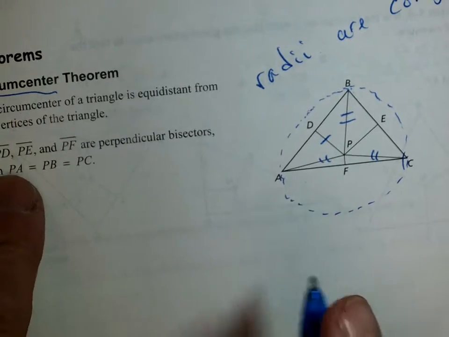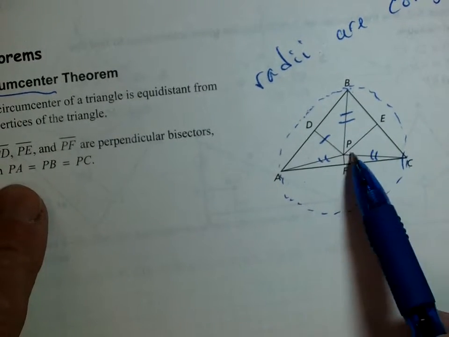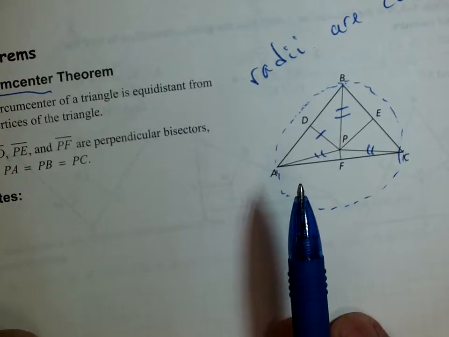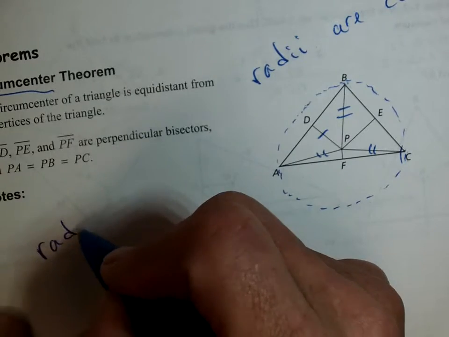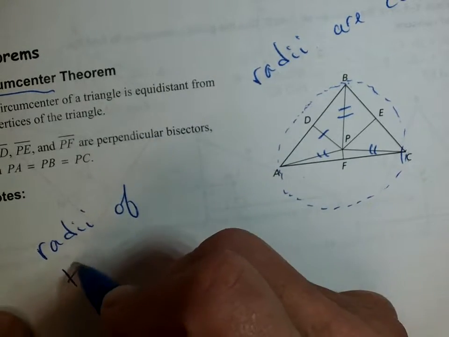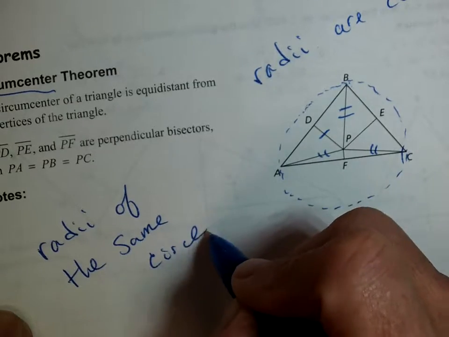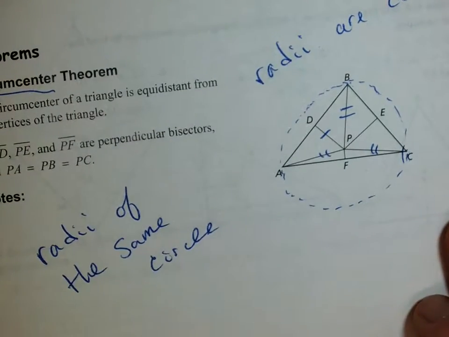Okay, and they tell us that PA is congruent to PB, which is congruent to PC, because they are radii of the same circle, okay? And by putting the circle around, it seems really obvious, okay?